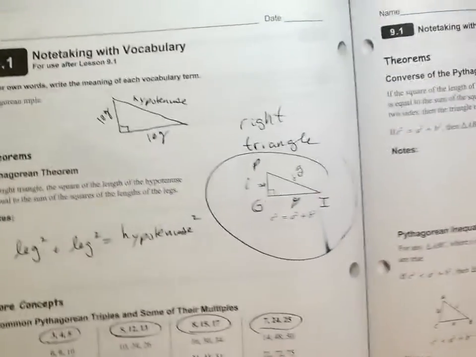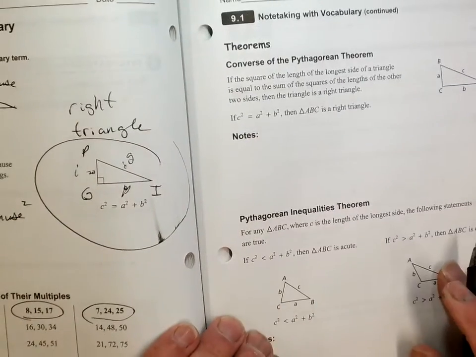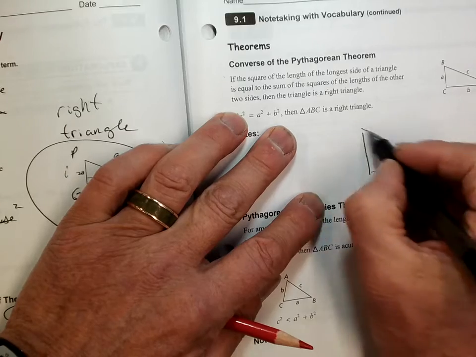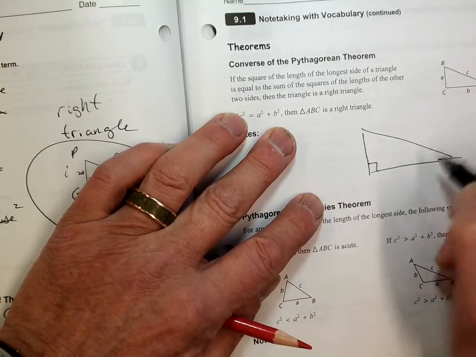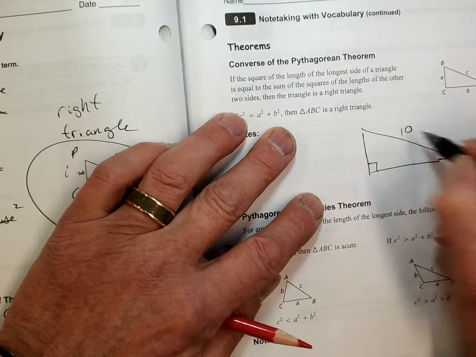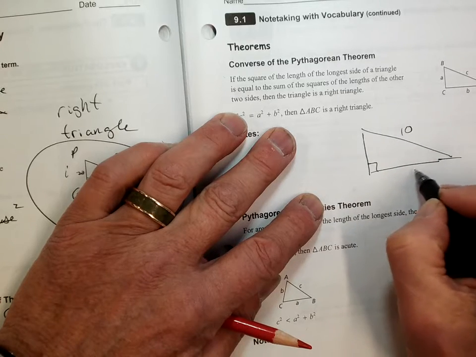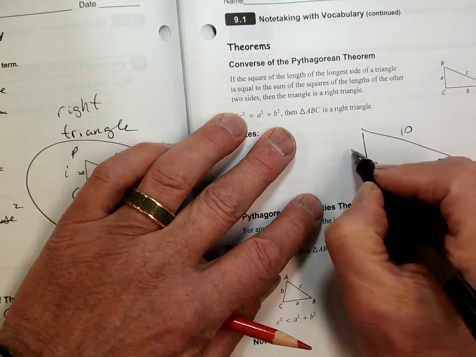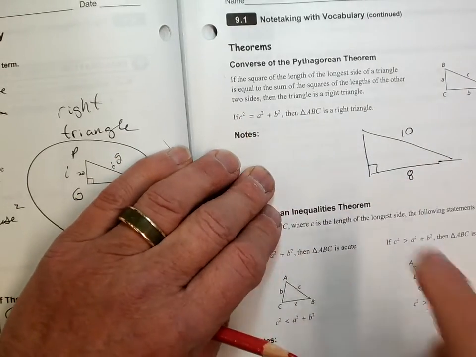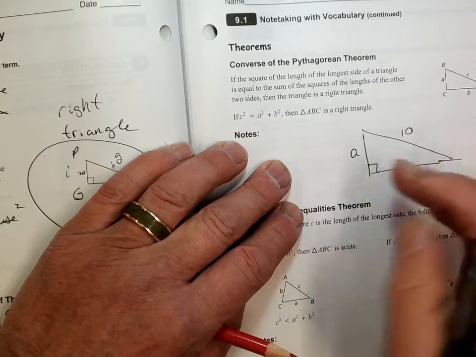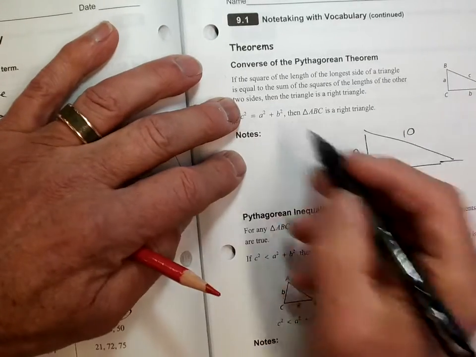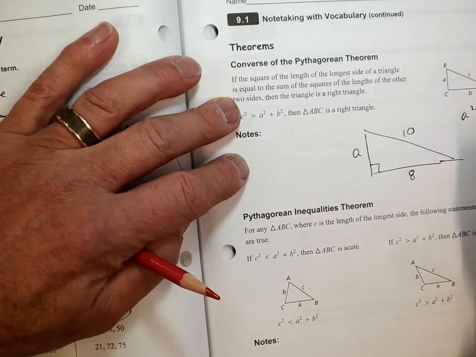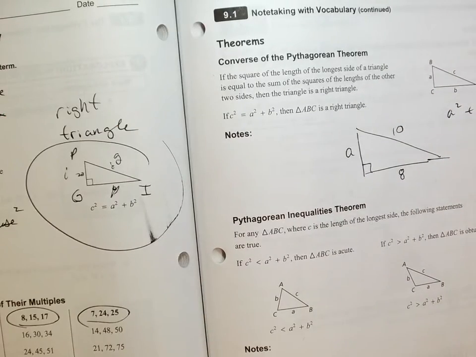Now, let's take a look at an example where we know C. So for example, here if I know this side is 10 and this side is, let's make it 8, and we want to find this side, okay? So if I said A, B, C, I'd say, well, A squared plus 8 squared equals 10 squared, okay? And then I would solve.